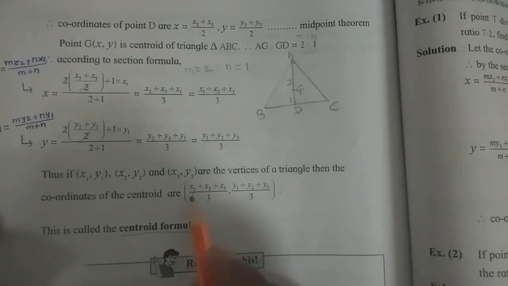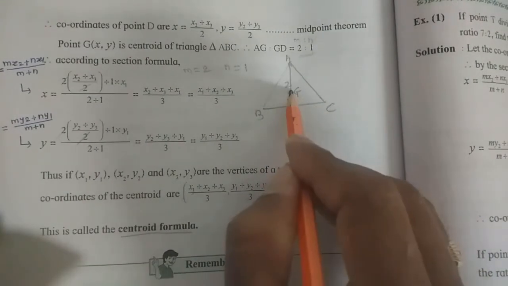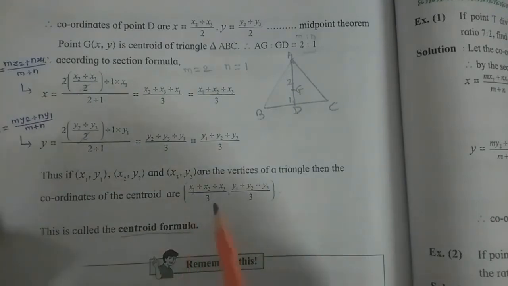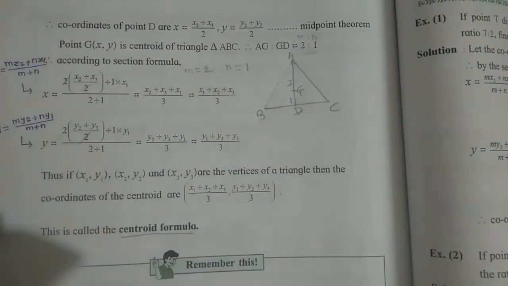So student, carefully listen here. This is the centroid formula for the centroid G. By using this formula, you should solve some examples in the practice set.